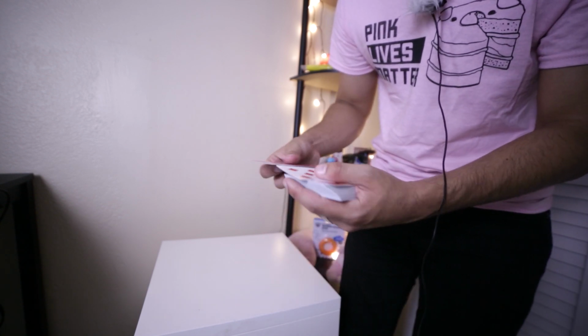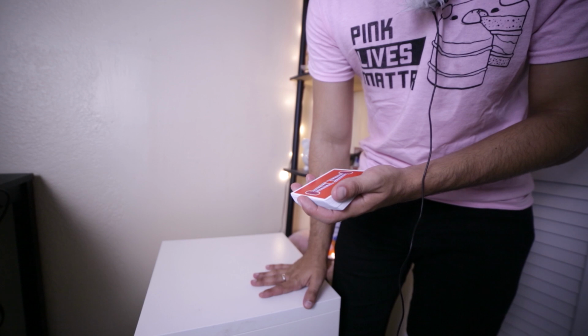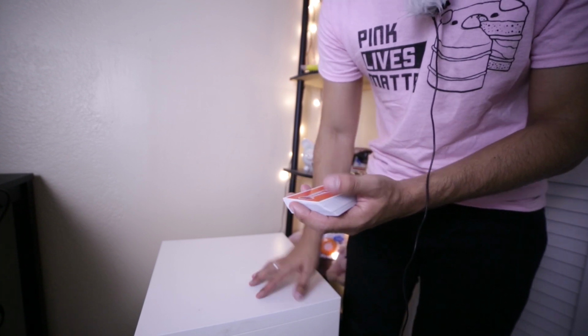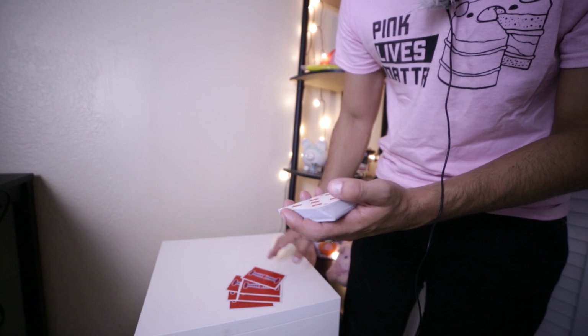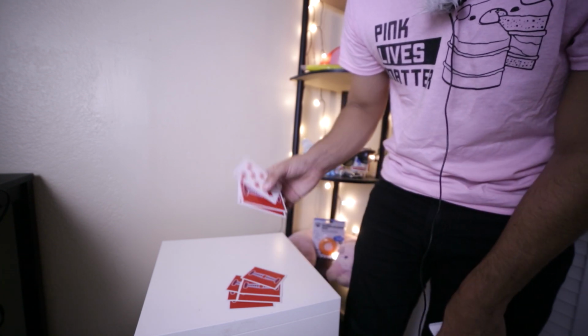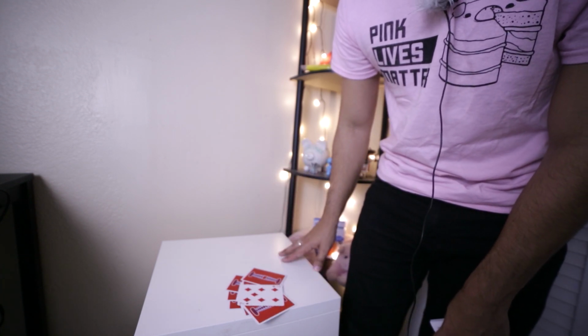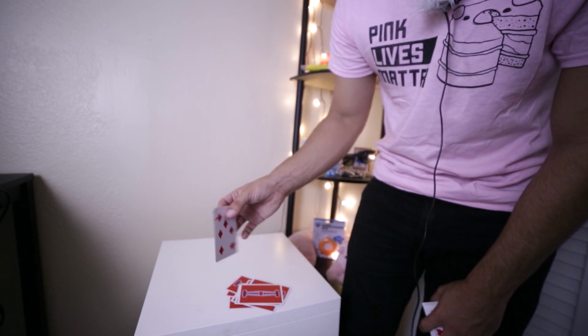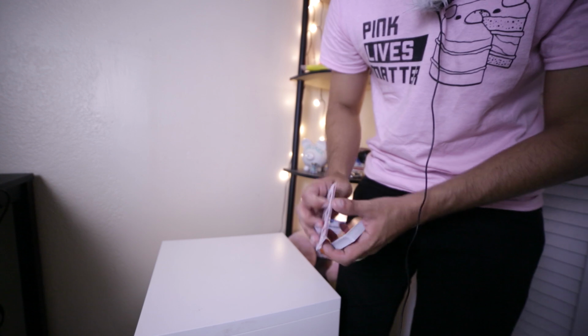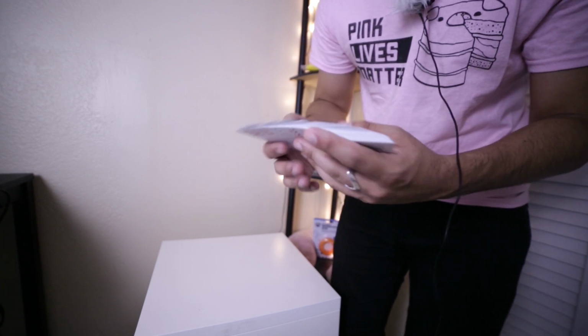So what happens if they say 9? Well, in this case, we're going to count in groups of 3. So if they name 9, we're going to count a group of 3, a group of 3, and guess what? Another group of 3. And as you could see, that brings that 7 right to the top of the packet, where you could reveal it and show, oh, here's a 7, or if you want to use that as a force card, whatever it is you want to do with this particular handling.